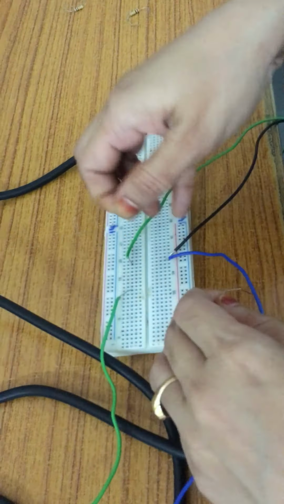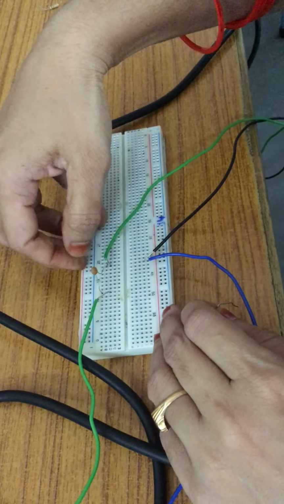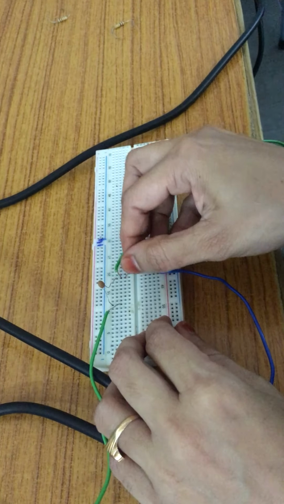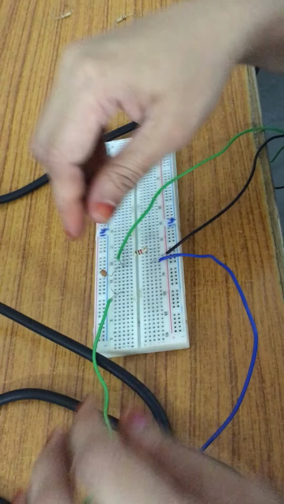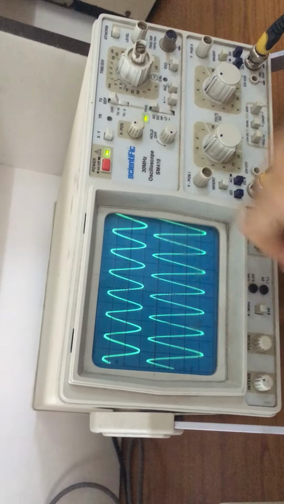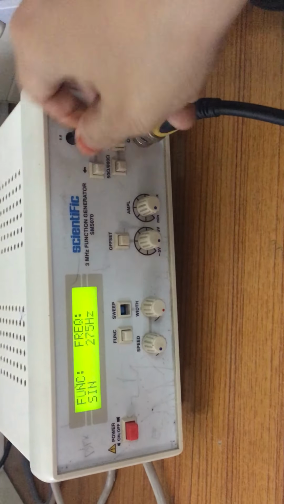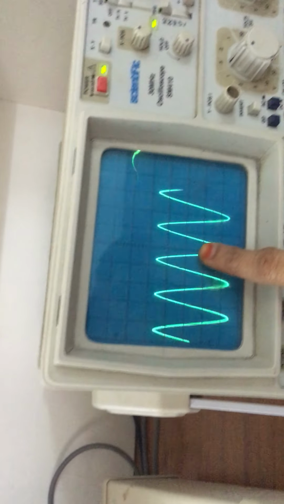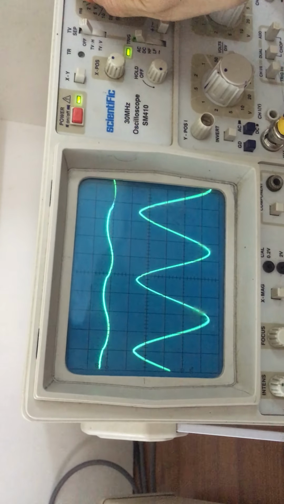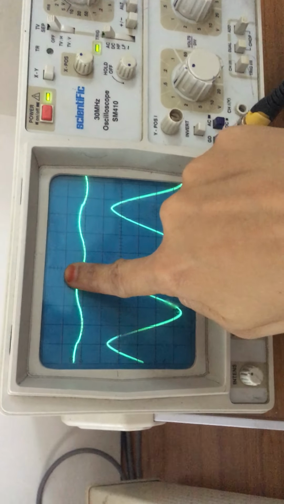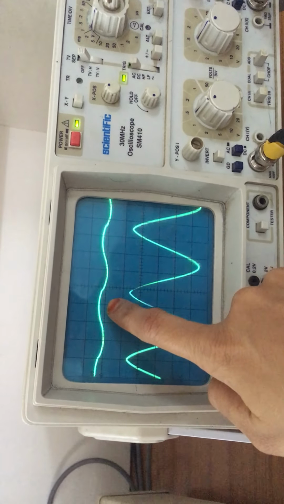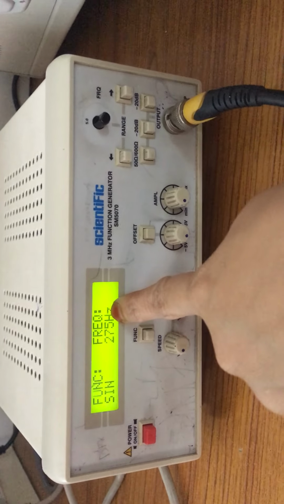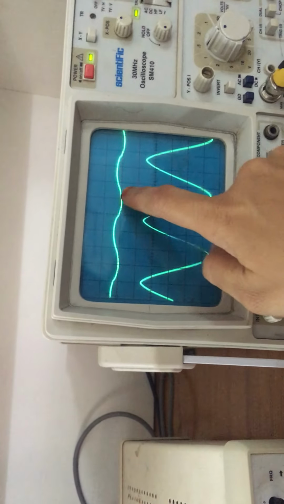Similarly, the high pass RC circuit: again the same thing, we are reversing the components, capacitor and resistor. Input is applied to the capacitor and output is taken across the resistor. I am starting from low values of input frequency. This is the input signal, this is the output. If you observe, the output amplitude is very small. Why? Because the frequency is very low here, only 275 Hz. At 275 Hz, the amplitude of the output signal is also very small.